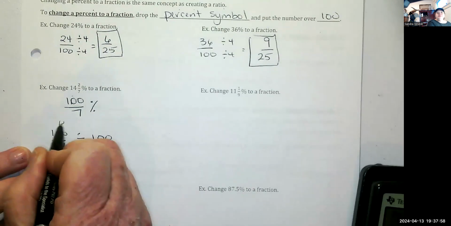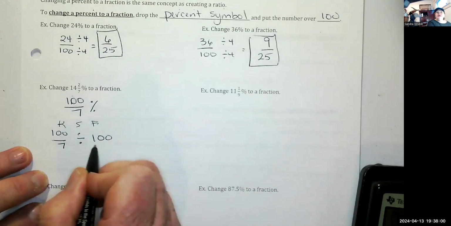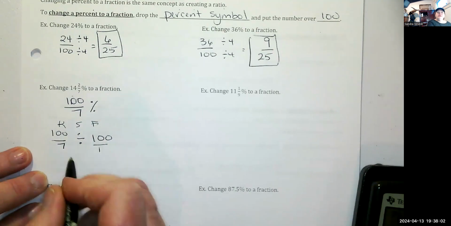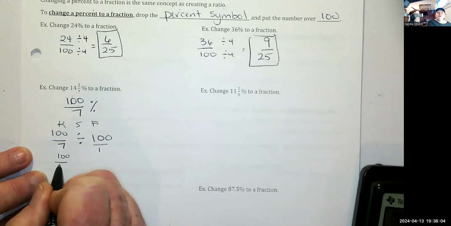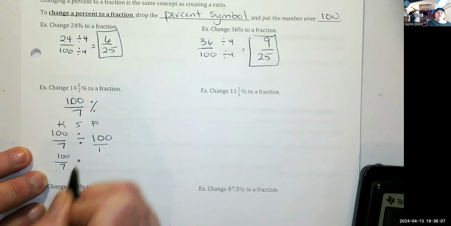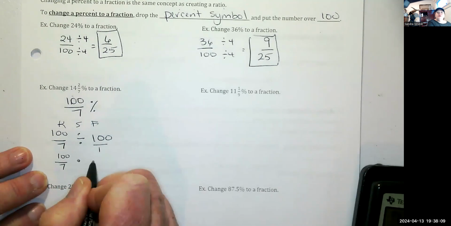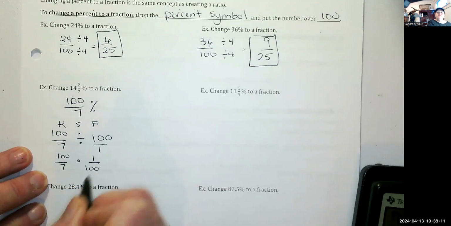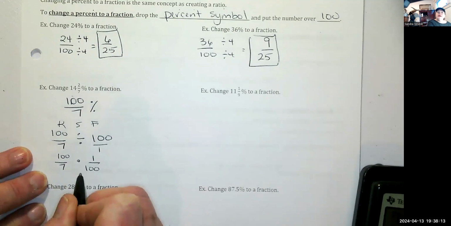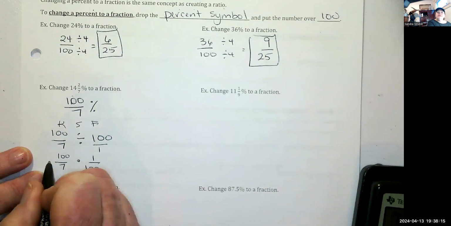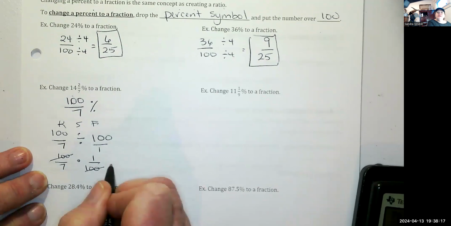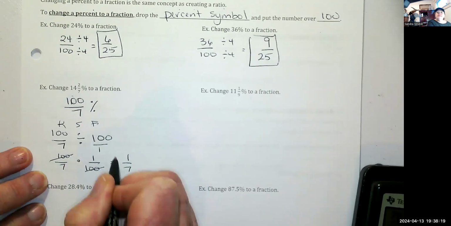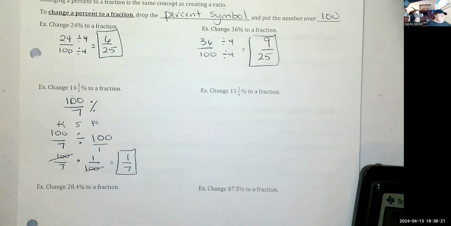I'm going to do the keep, switch, and flip. When I flip, just remember this is over 1 currently. So I'm going to keep 100 over 7, switch from division to multiplication, and then flip 100 over 1 to 1 over 100. When I multiply across, these hundreds reduce themselves, and I'm left with 1 over 7, which is already in reduced form.